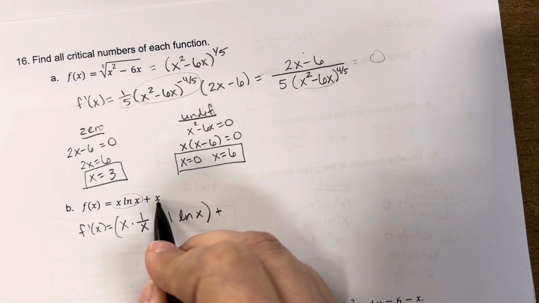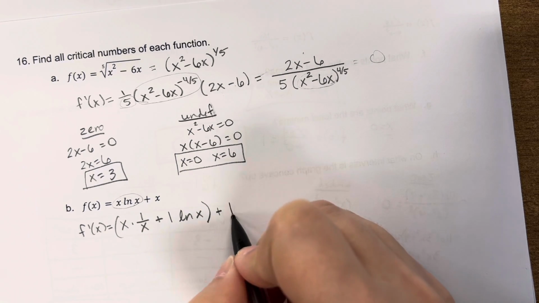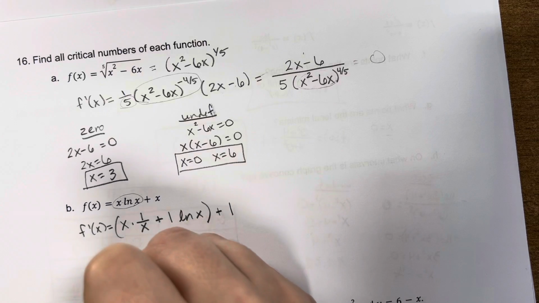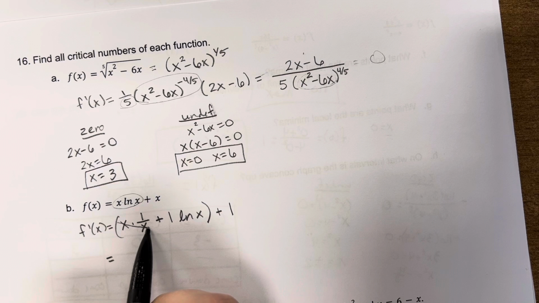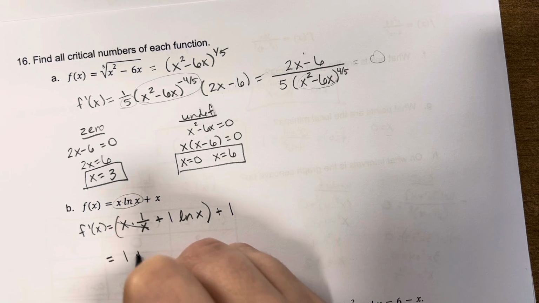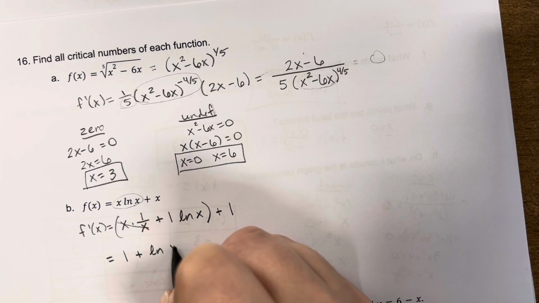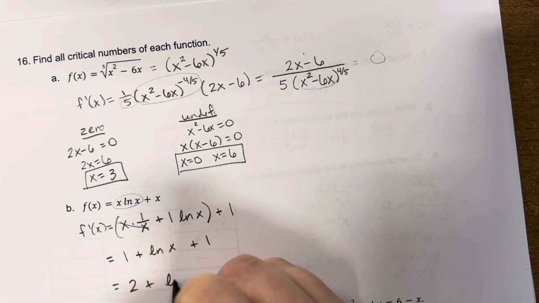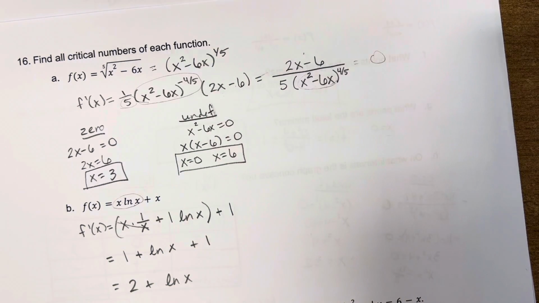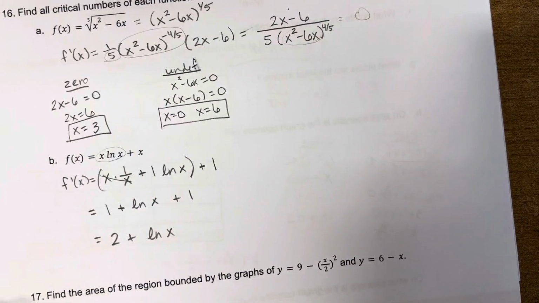Plus, I have this x right here. The derivative of x is 1. So I'm going to simplify that a little bit because this cancels. And x times 1 over x is really just 1. So I have a 1 plus, this is just natural log of x, plus another 1. So this is really 2 plus natural log of x. So that turned out actually very nicely.